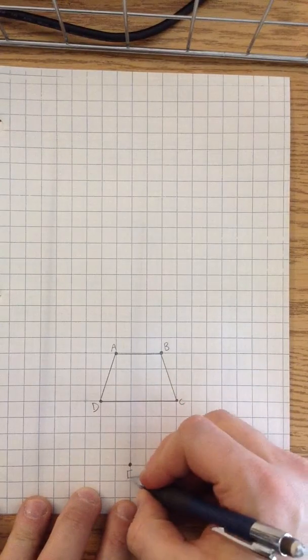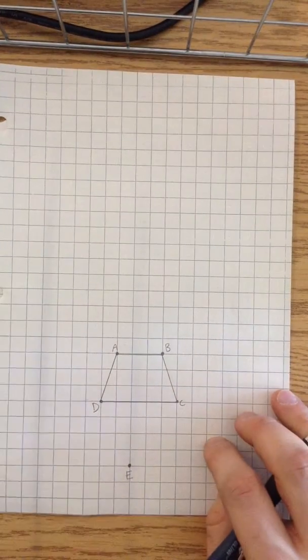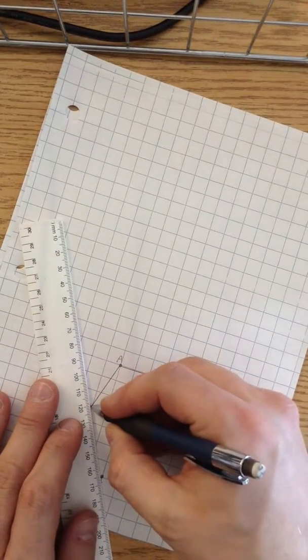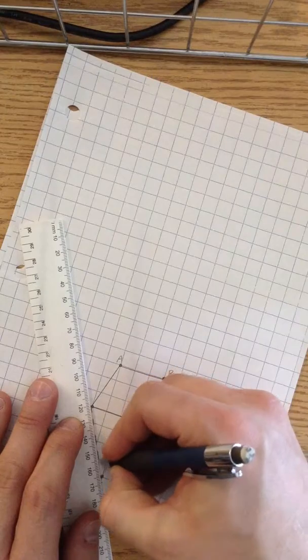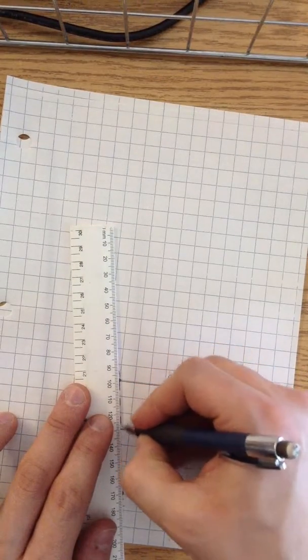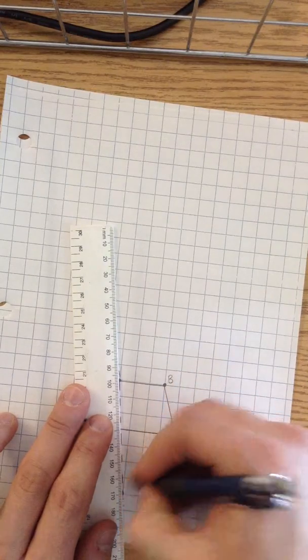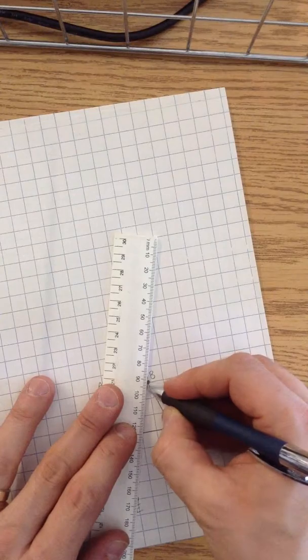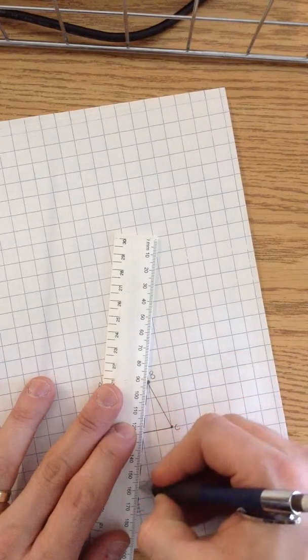call this point E. Now the first thing I need to do is draw lines connecting dilation point E to all the points of my trapezoid. And I'll draw them with a dotted line so that you can see them fairly clearly, but that you can tell the difference between them and the actual sides of my trapezoid.